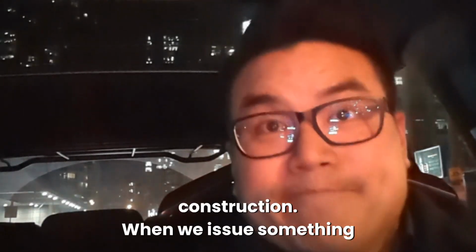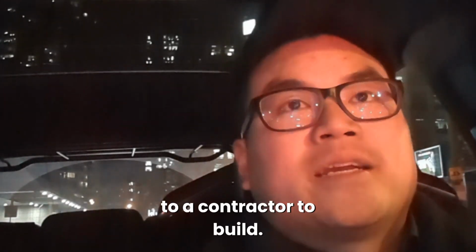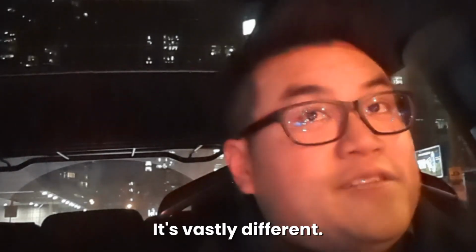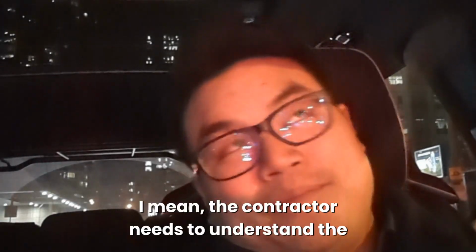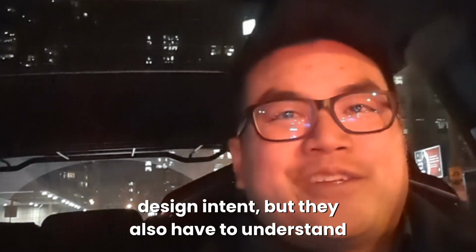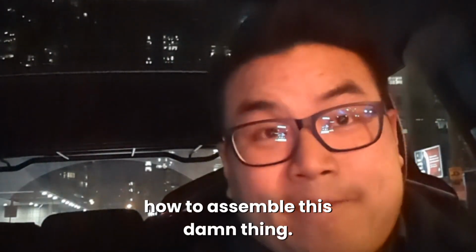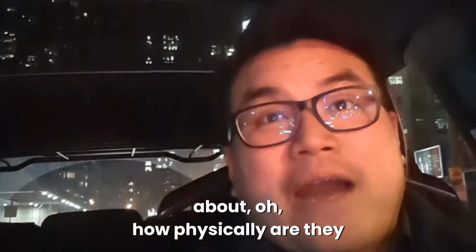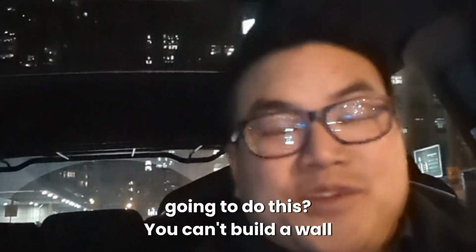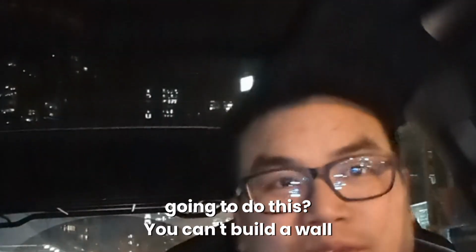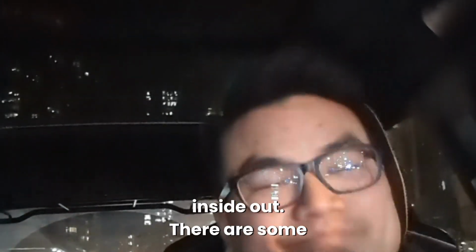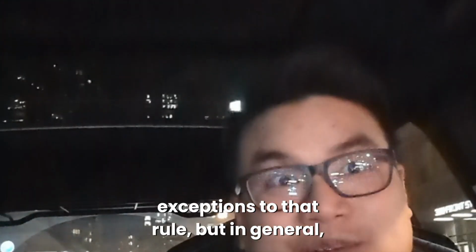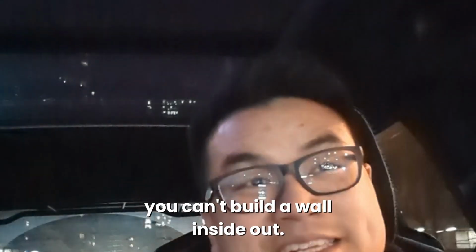Versus for construction, when we issue something to a contractor to build, it's vastly different. The contractor needs to understand the design intent, but they also have to understand how to assemble this damn thing. And a good architect will also be thinking about, how physically are they going to do this? You can't build a wall inside out. There are some exceptions to that rule, but in general, you can't build a wall inside out.